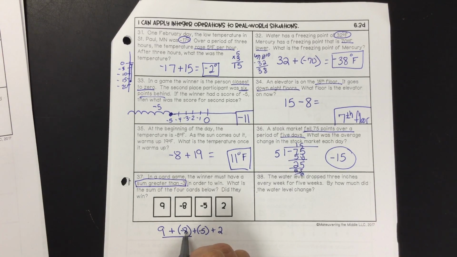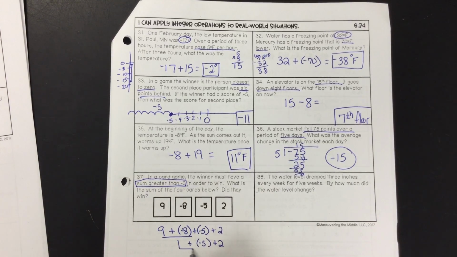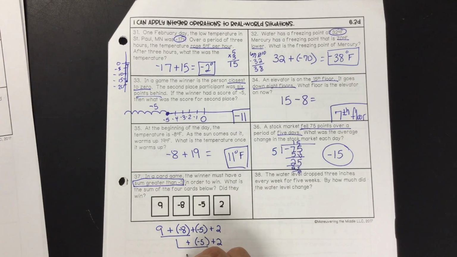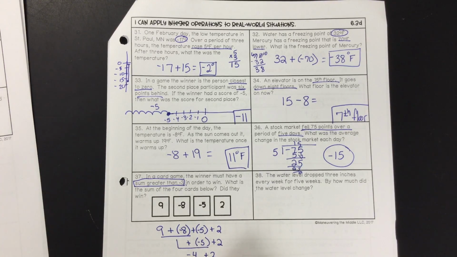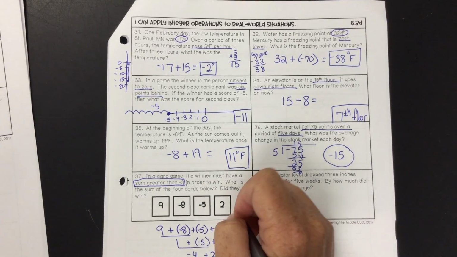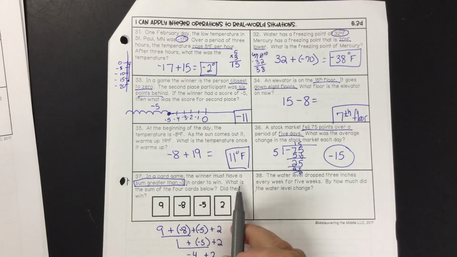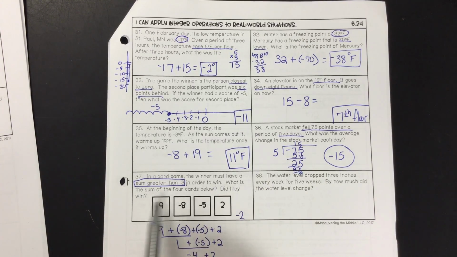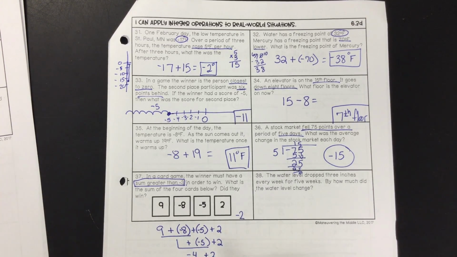So 9 plus -8 is going to give me 1. And then we bring down the rest of it. Continue working that way, and we're going to get -4. Continue, we're going to get -2. So the sum is -2. What is the sum? And did they win? Remember, the sum has to be greater than -3. Is -2 greater than -3?